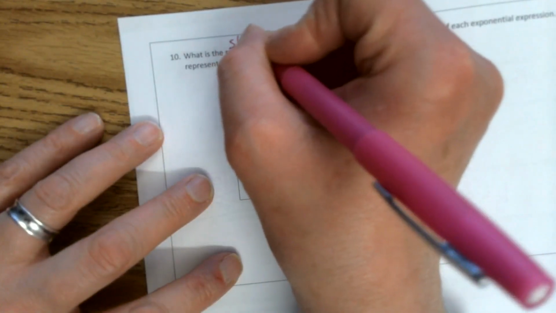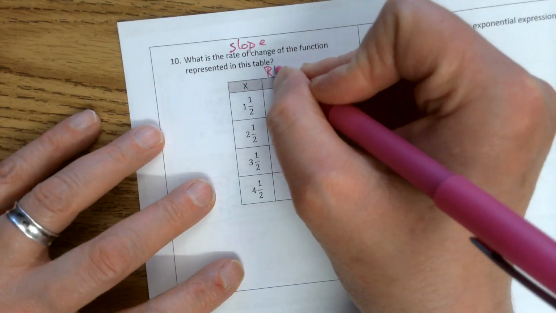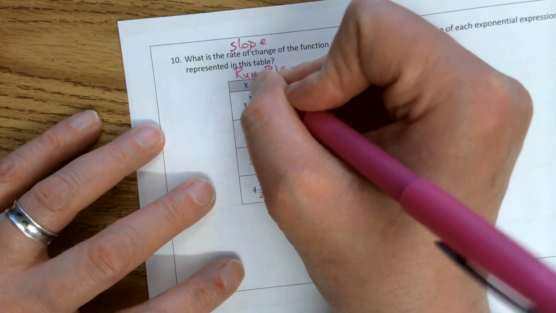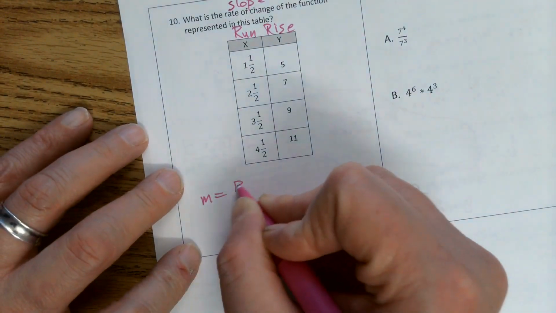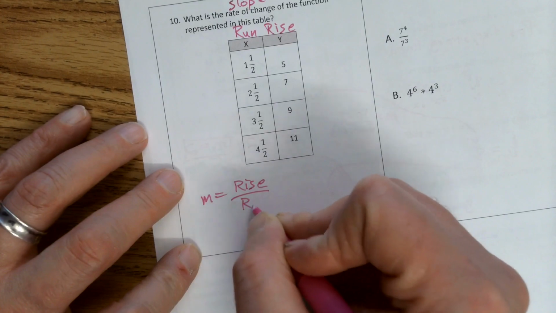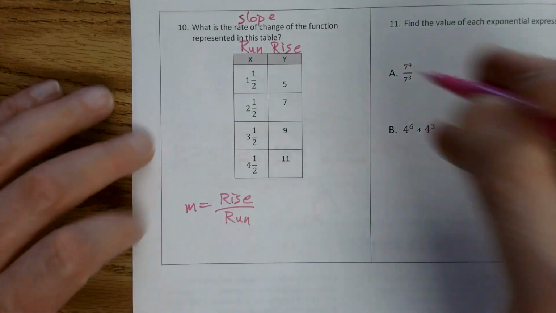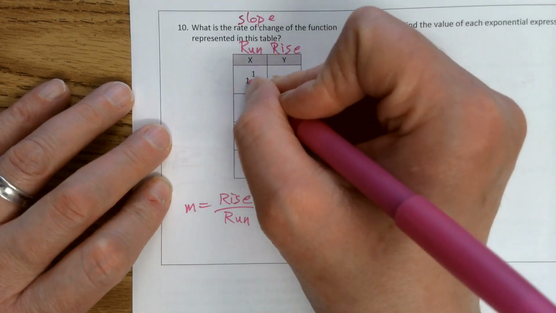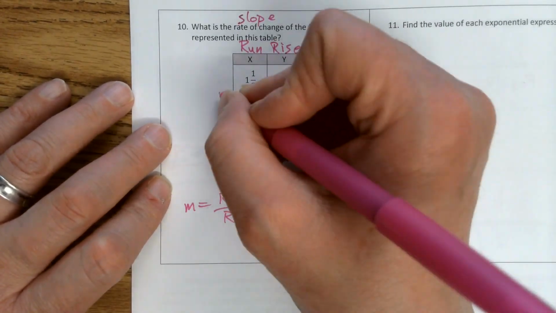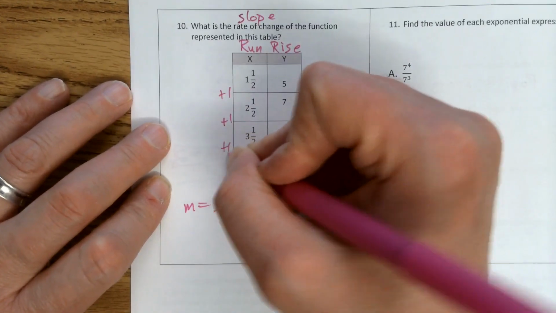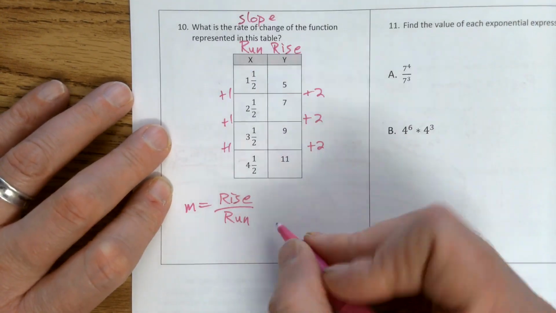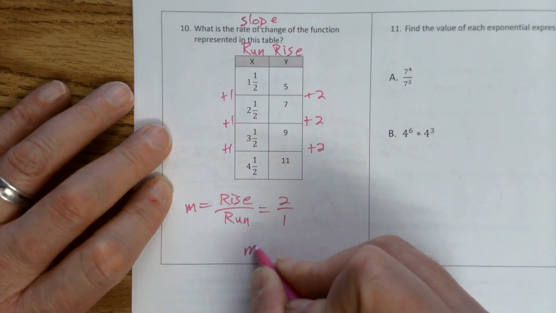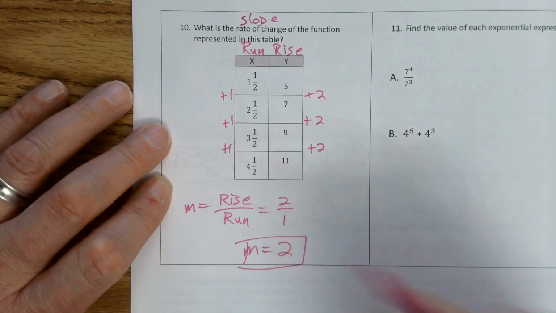Okay, rate of change, again, slope. Slope, or the m value, is rise over run. So you figure out the pattern for your y values. This is going up by 2s, and your x values are going up by 1: 1.5, 2.5, 3.5, 4.5. So it's this number over this number. Simplify that to just 2.